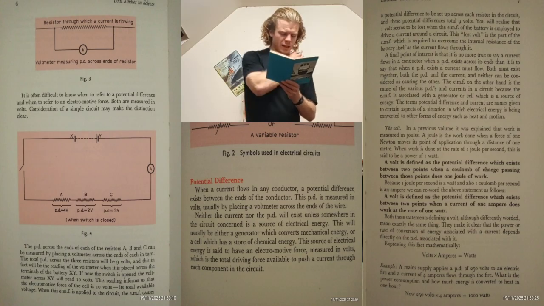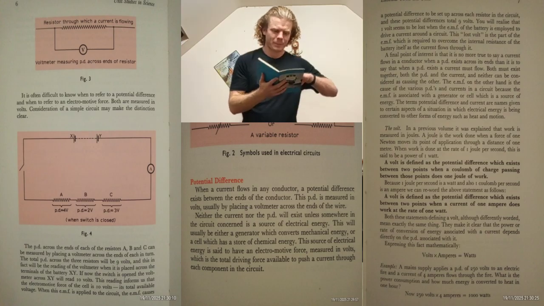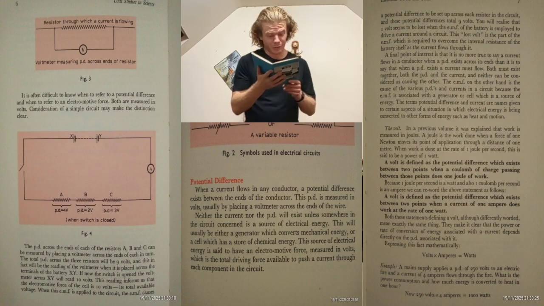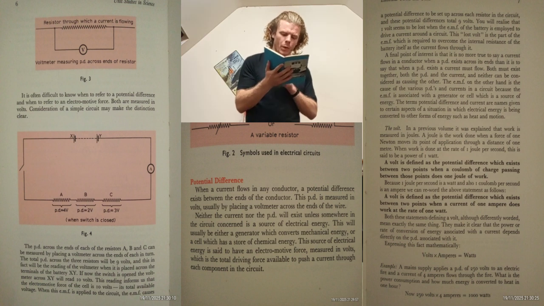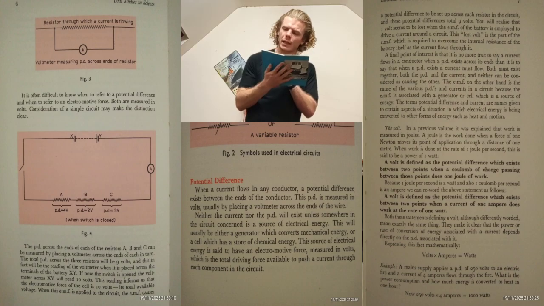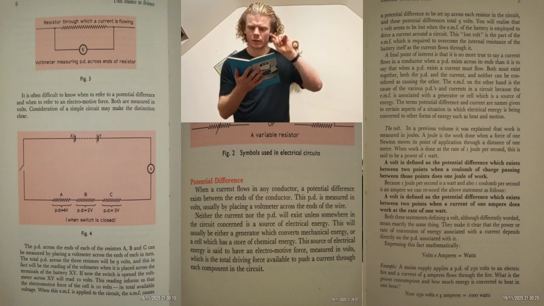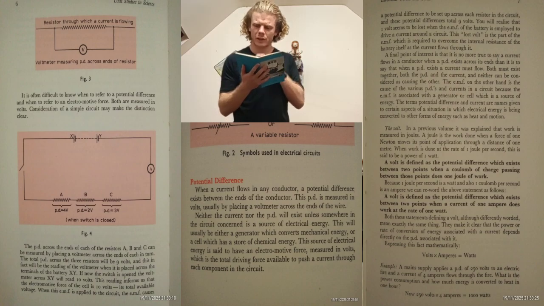When this EMF, electromagnetic force, no, it was something else, it was the electromotive force. When this electromotive force is applied to the circuit, the electromotive force causes a potential difference to be set up across each resistor in the circuit, and these potential differences total 9 volts.